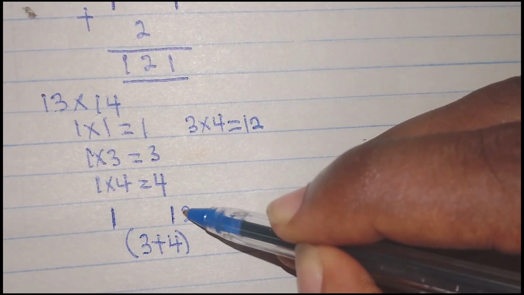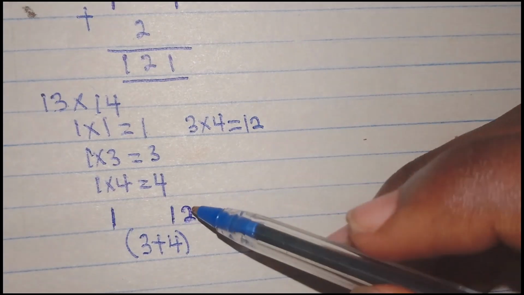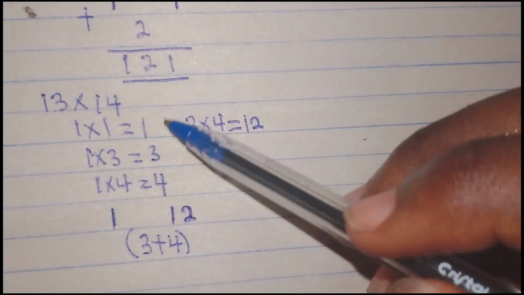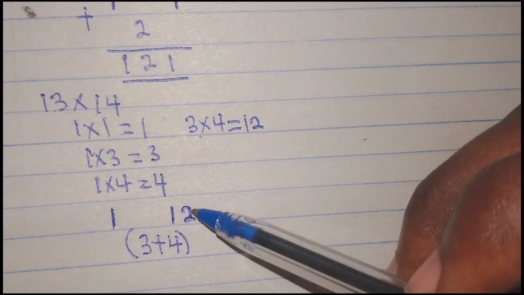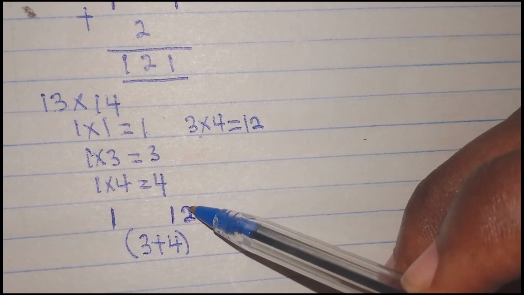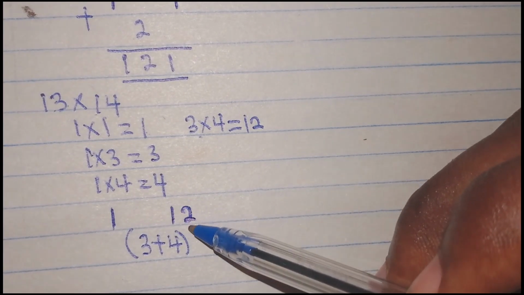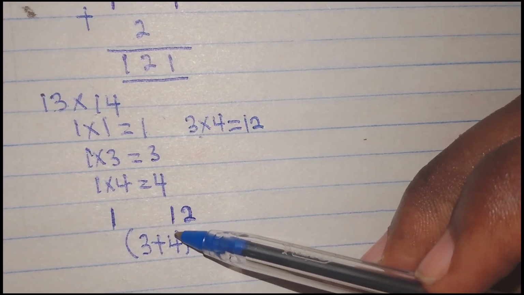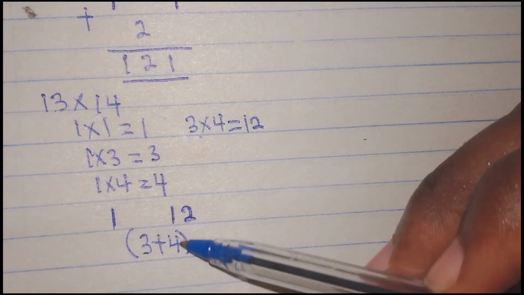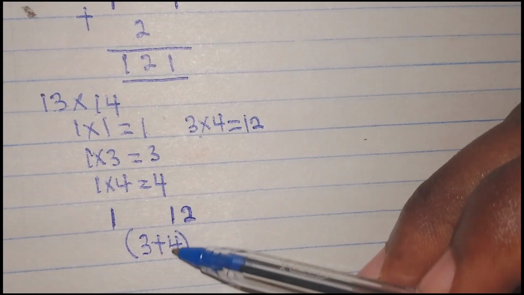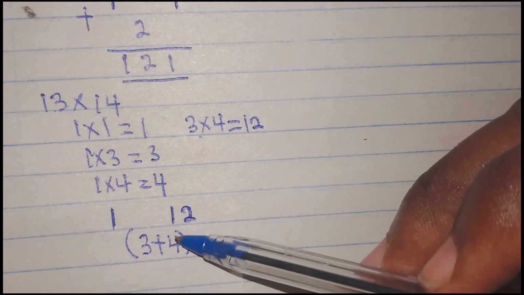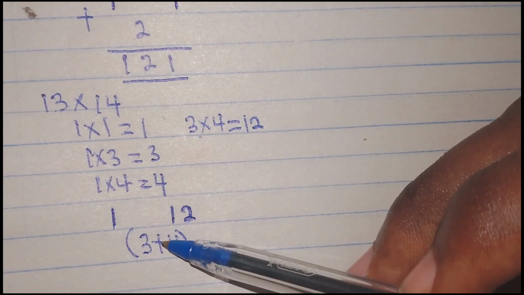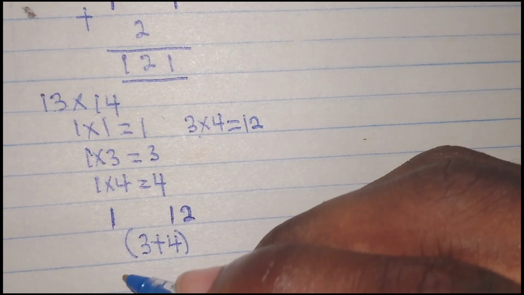If you multiply the ends and get a single digit, as we did for 11 times 11, where 1 times 1 was 1, you place it there. But if you get a double digit, you arrange it like this. The 1 will come in front of these numbers, not only the 4.